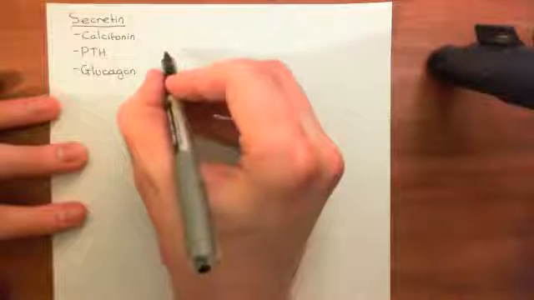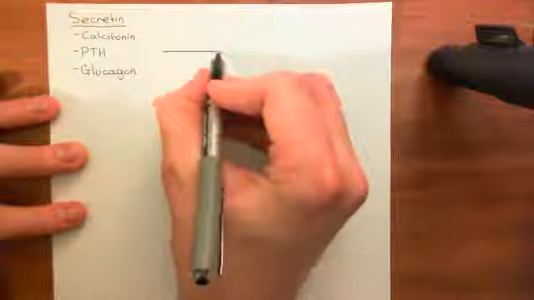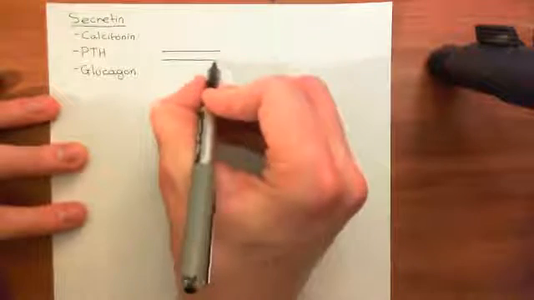Now, what's the significance here? If you look at all of those ligands, calcitonin, parathyroid hormone, and glucagon, they are all proteins. That's the general rule, that the ligands for secretin family G protein coupled receptors are generally proteins. Now, that's not the feature that characterizes this family, although it is a true principle.